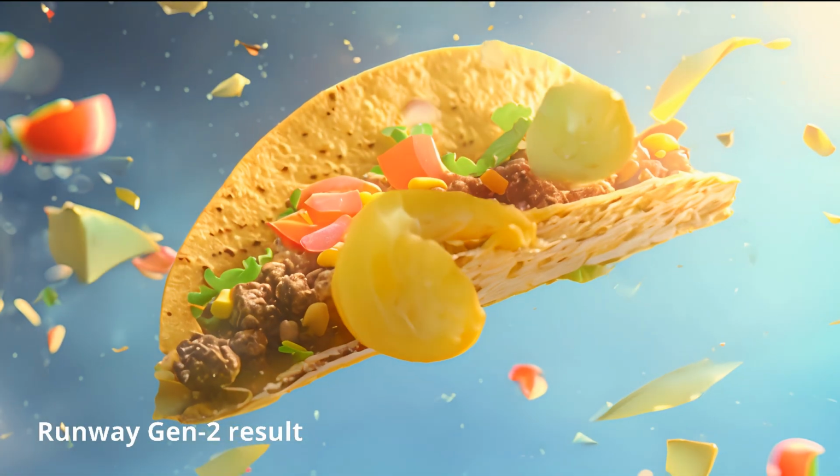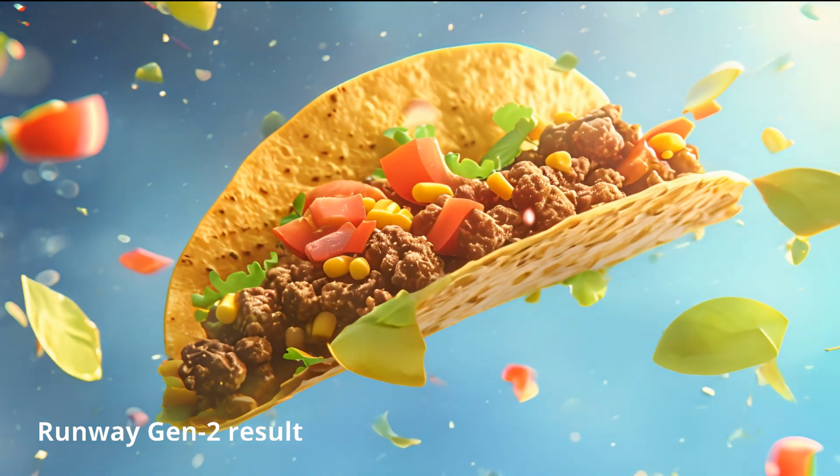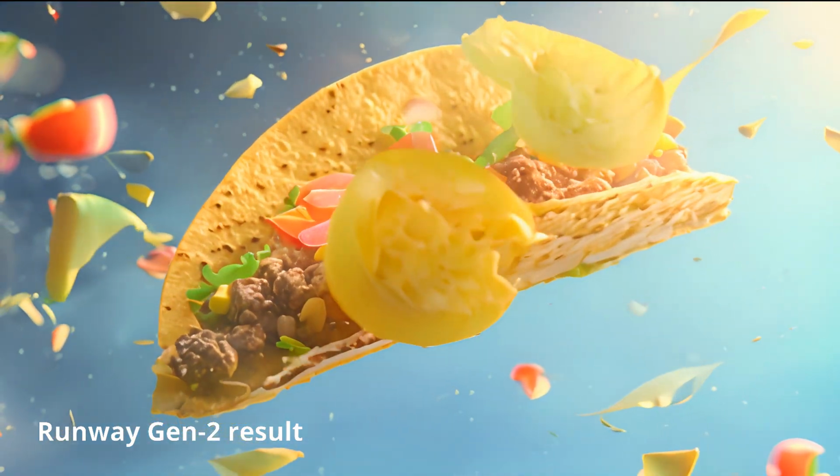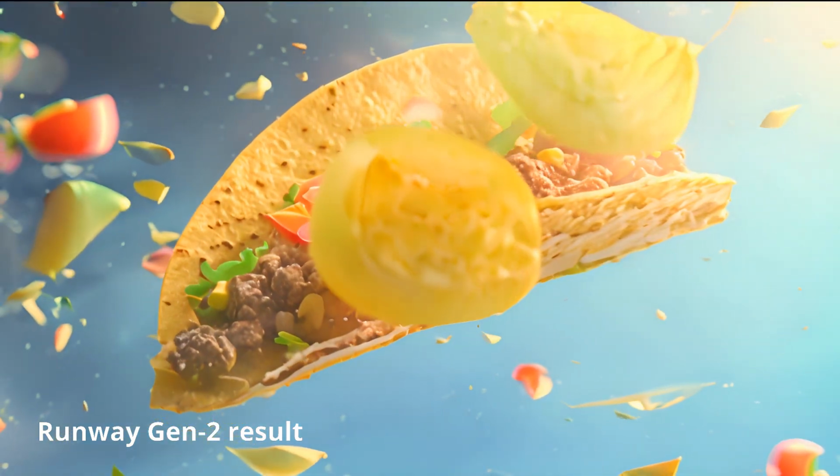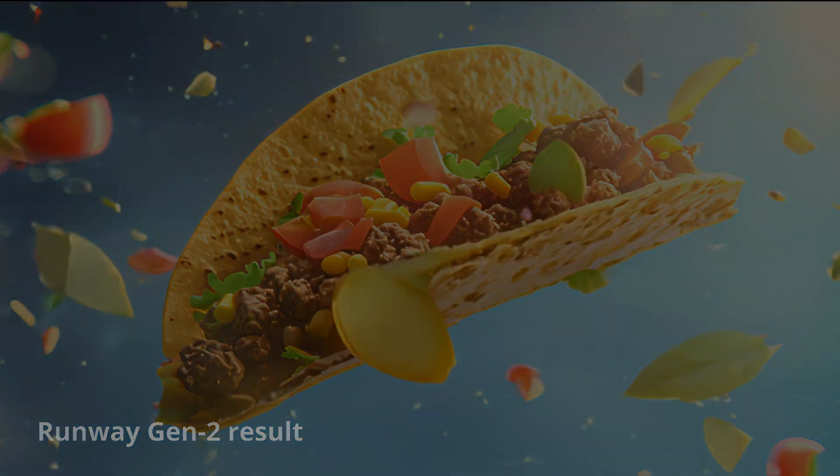On to the next. This is what Runway gave us. And yeah, it's slightly less weird, but just barely. It looks like the taco shell turns into a salad leaf or something. The colors seem kind of washed out as well, which is something I've noticed happens a lot with Runway.